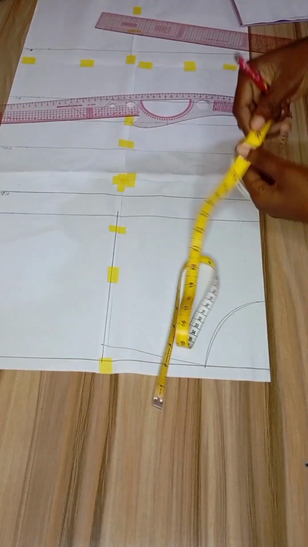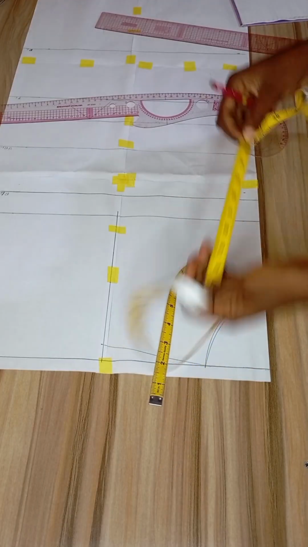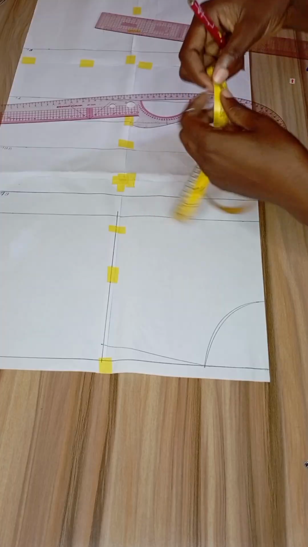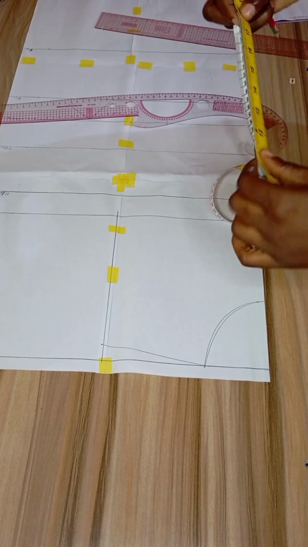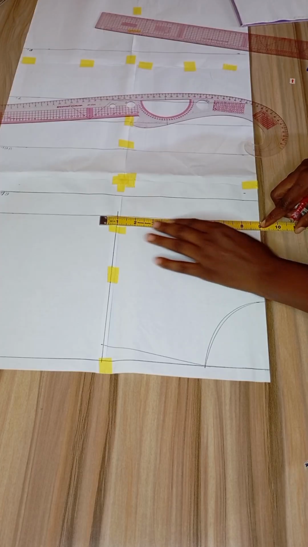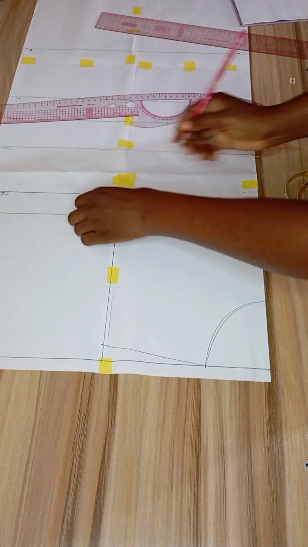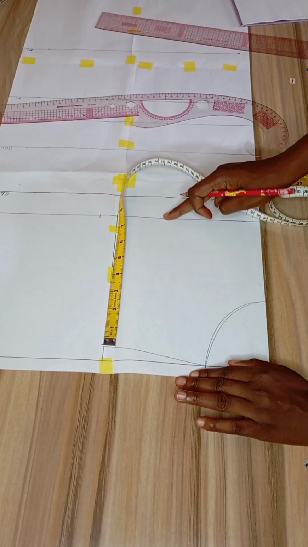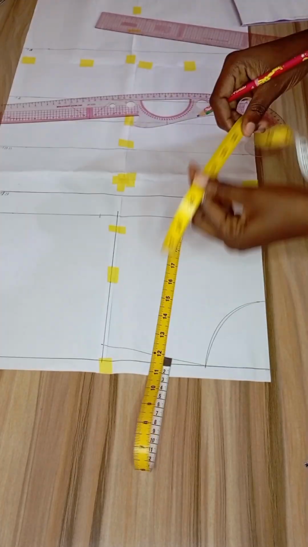Then after doing that, we're going to be taking our round bust measurement. My client's round bust measurement is 36. So 36 divided by 4 will give us 9. So I'm going to be measuring 9 here. After taking our round bust measurement on our chest line, I'm going to be dividing my armhole line by 2.